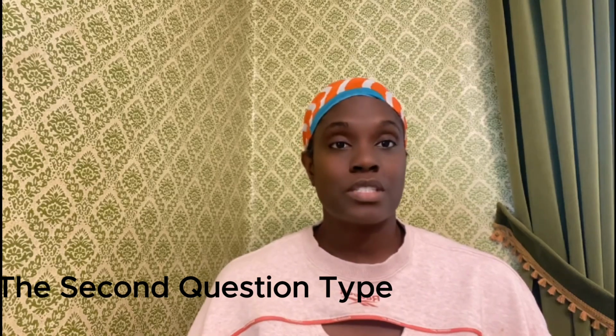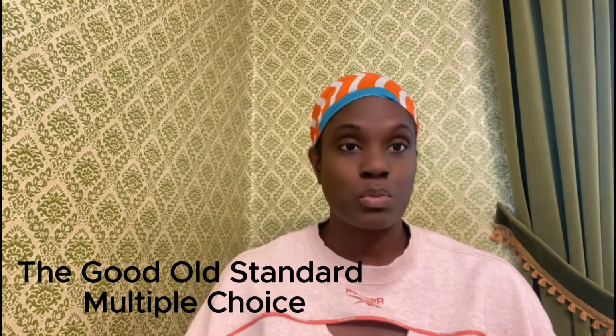The second question type, the good old standard multiple choice. Here you will have a question and then you will have a choice between answers A, B, C, or D. You choose which of those multiple answers is the one correct answer, multiple choice. And again, you will be listening to a conversation, such as a customer who has been arranging with a shipping agent to send a large box overseas.